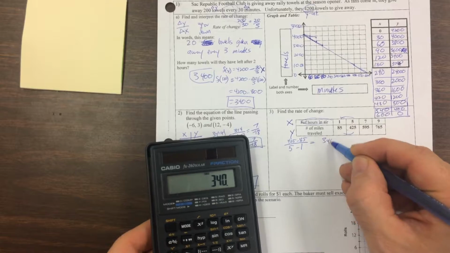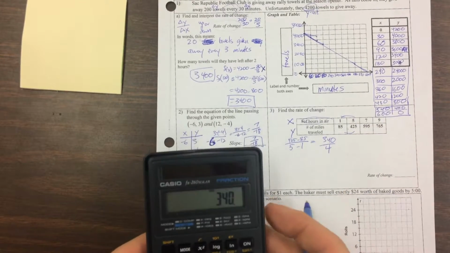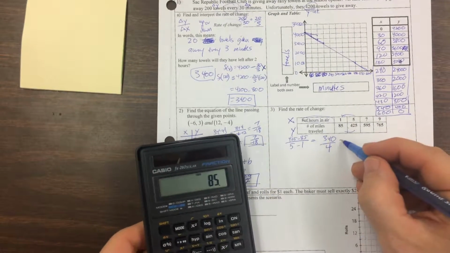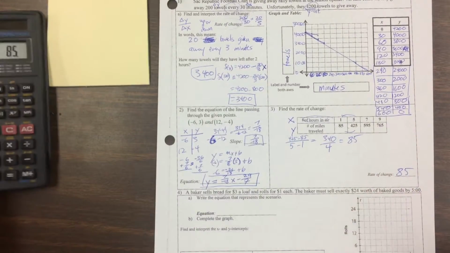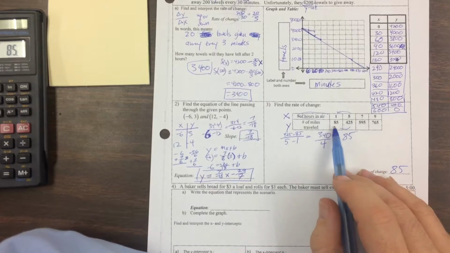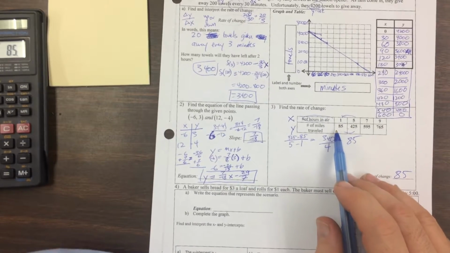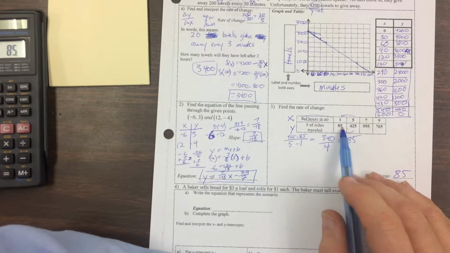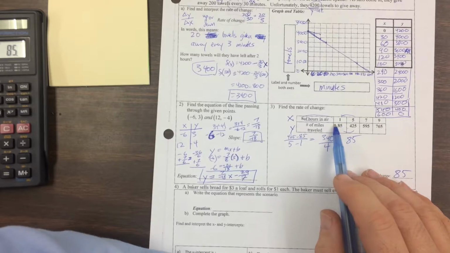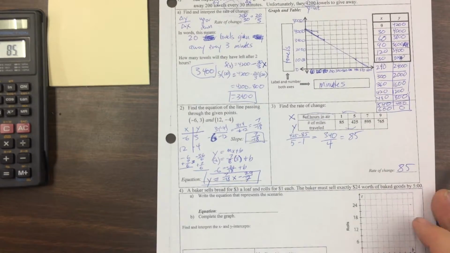So this is 340 over 4, which equals 85. Okay, so it does happen to be the same one, but notice that that is not because it necessarily is the first value. We have to calculate what is the change.